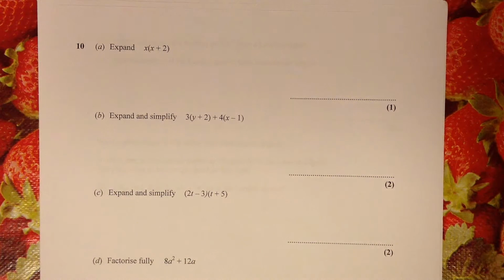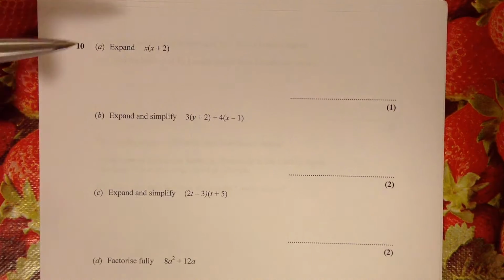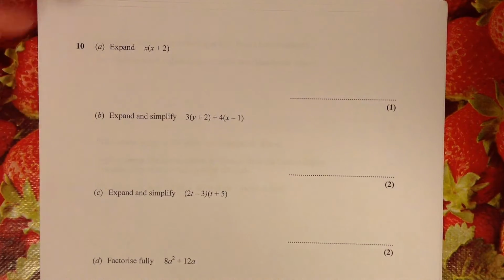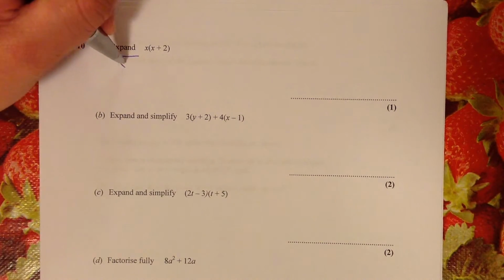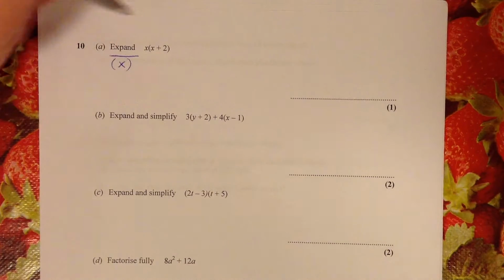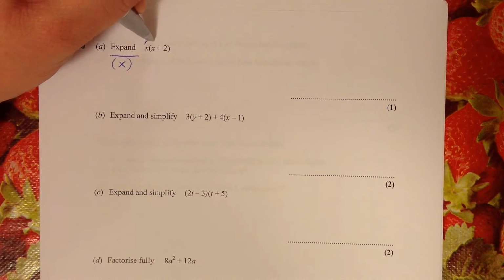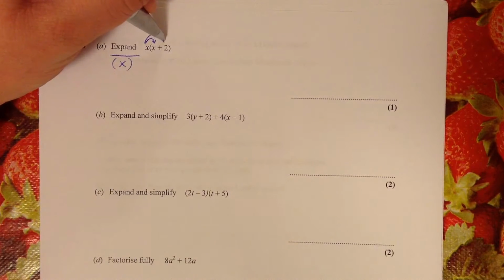Question number 10 is a page full of algebraic manipulation and it's worth a total of 9 marks. So loads of marks available here, guys, for doing all of the things that you've probably studied quite hard for in class. Question part A is expand, and we know that expand mathematically means multiply. So we're going to do x multiplied by x, and we're going to do x multiplied by positive 2.